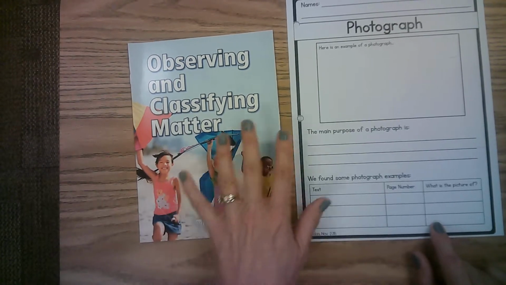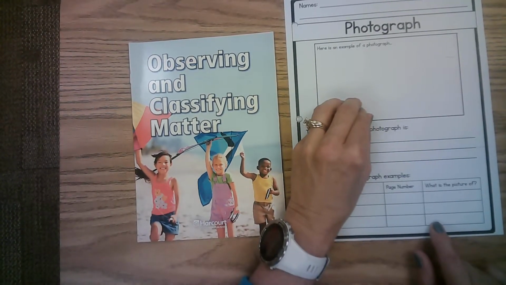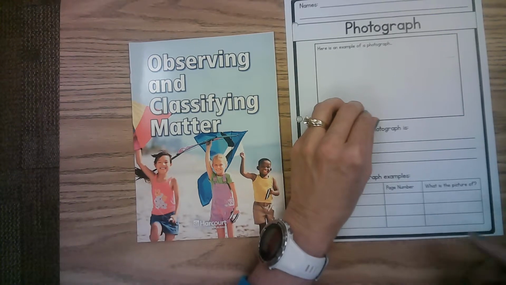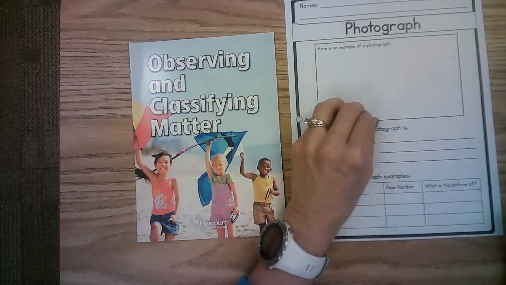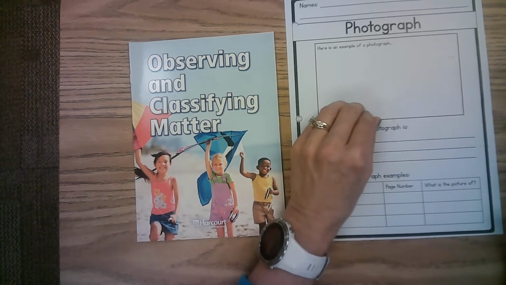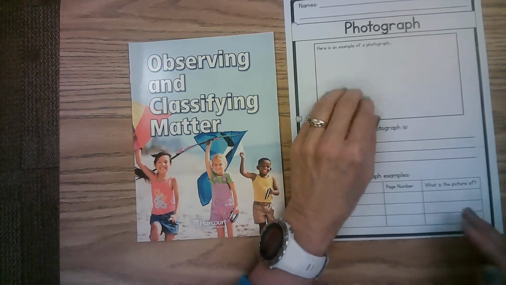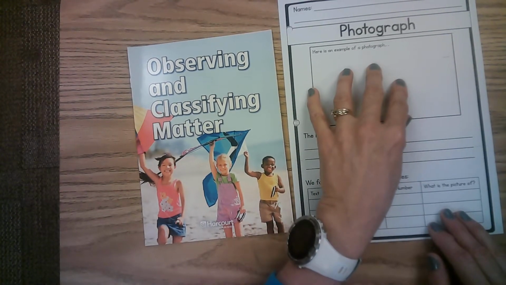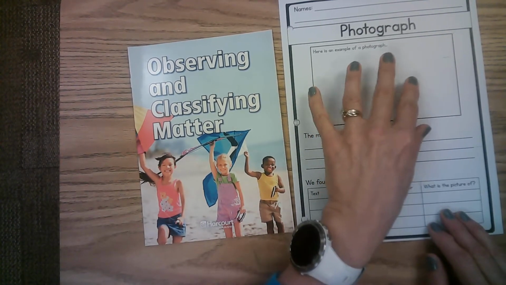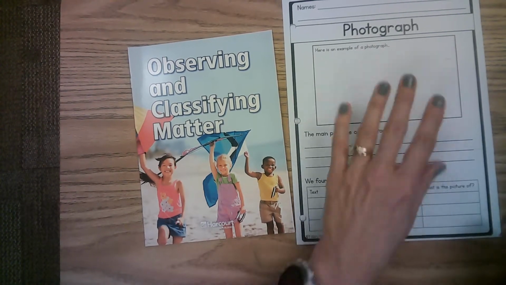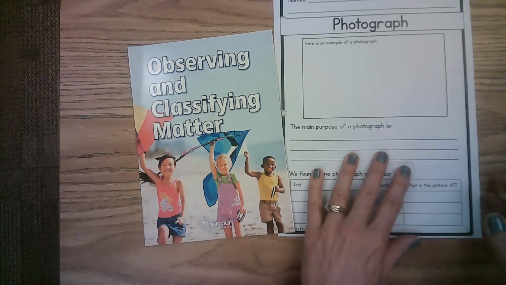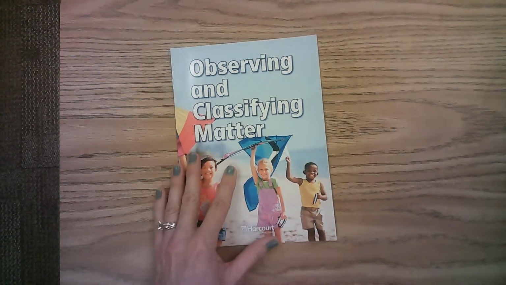Okay. For this part, you can either draw a picture if you want, but if you have a magazine or something at home, ask mom and dad if maybe you can cut a picture out of it, and if you wanted to glue that on there, that would be fine too. Okay, to show an example of a photograph. I'm going to set this aside right now so we can get to our text.